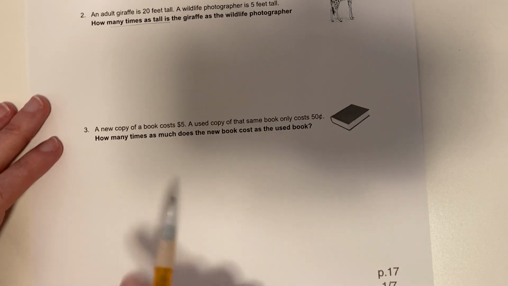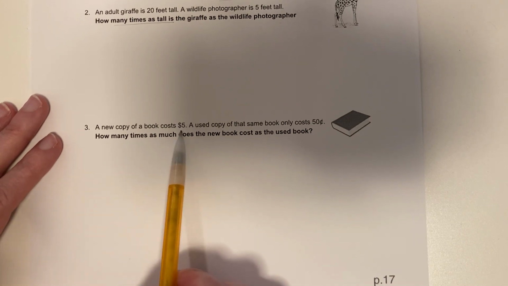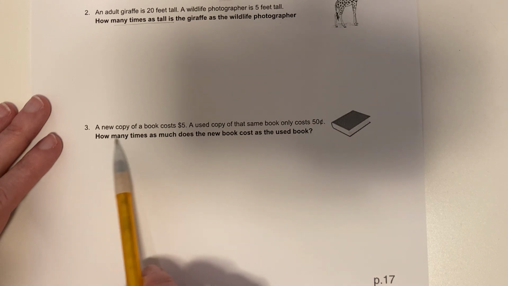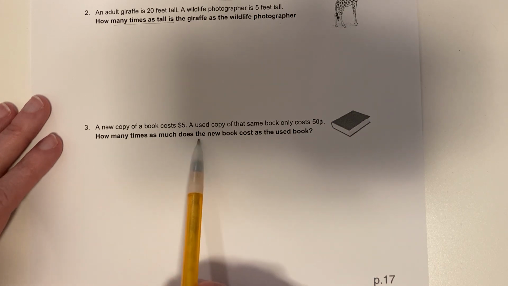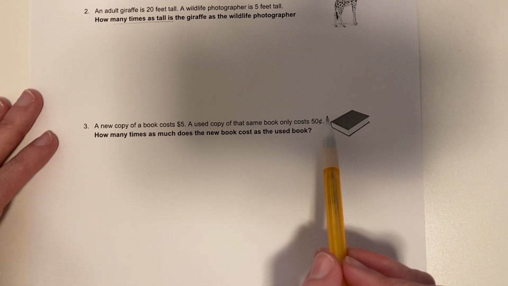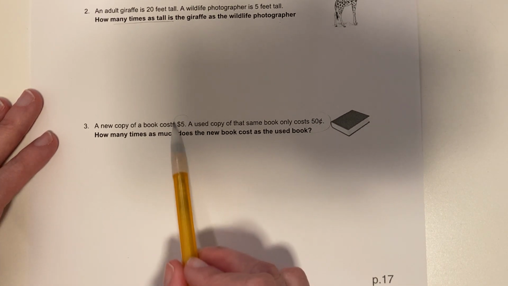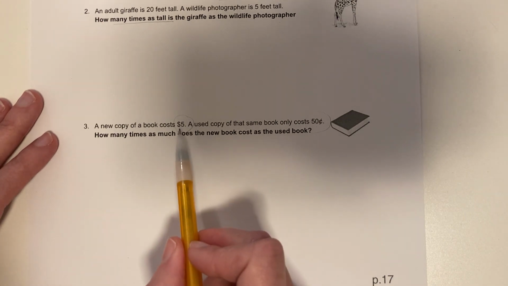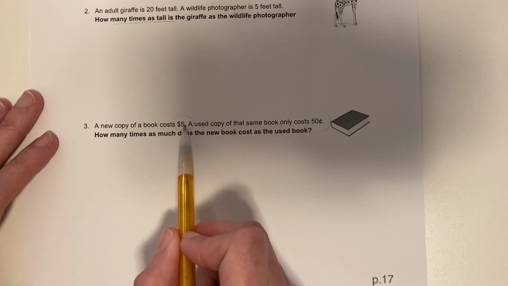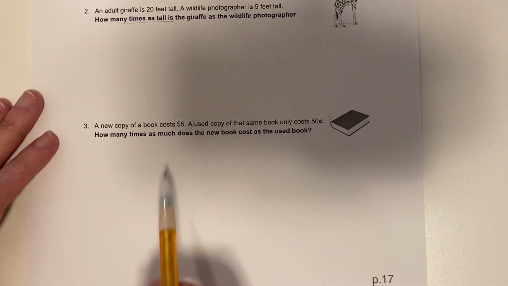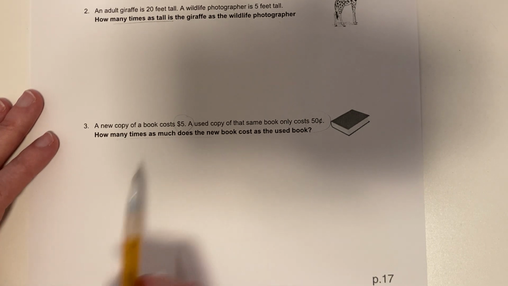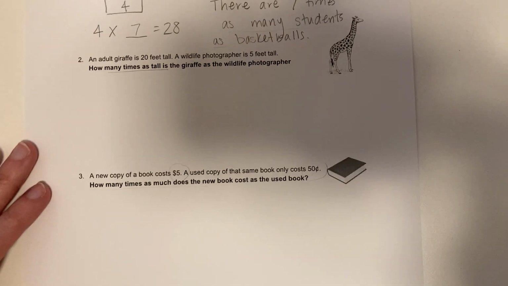And then in the third problem, a new copy of a book costs $5. A used copy of that same book costs only 50 cents. How many times as much does the new book cost as the used book? This problem's a little tricky because you're going from cents to dollars. So you might want to think about changing this into cents or this into dollars. That's a half a dollar, or that's 500 cents to do your comparison. And then I'll use the phrase as many times as much as in my final sentence. You can try those too on your own.